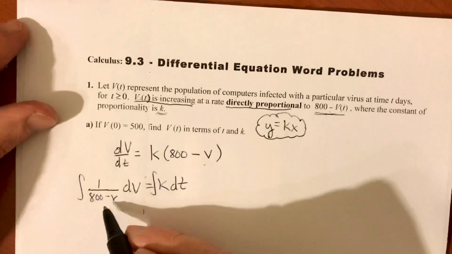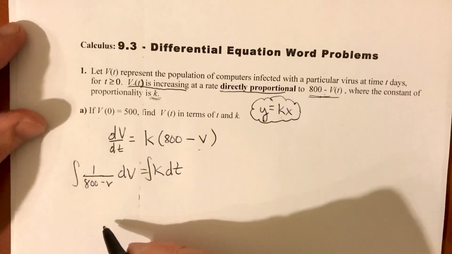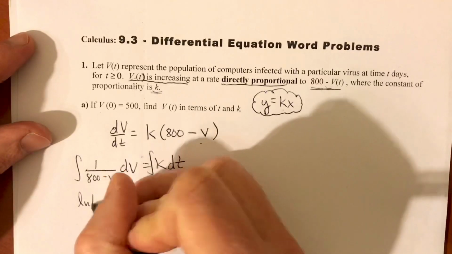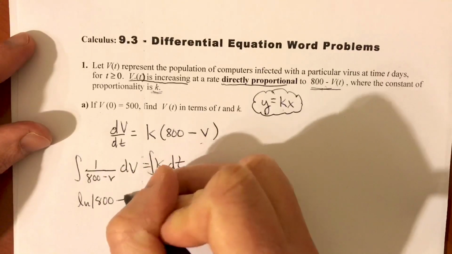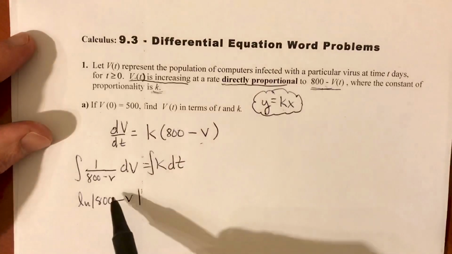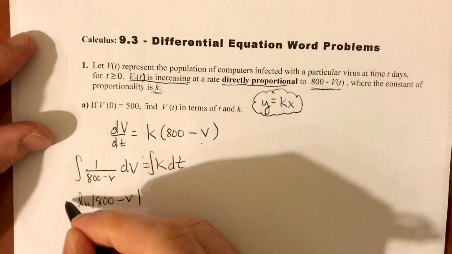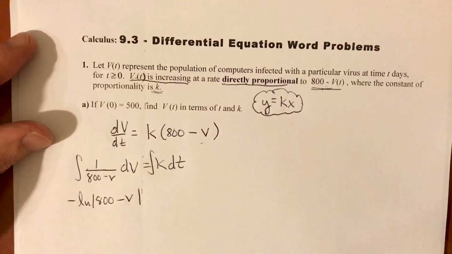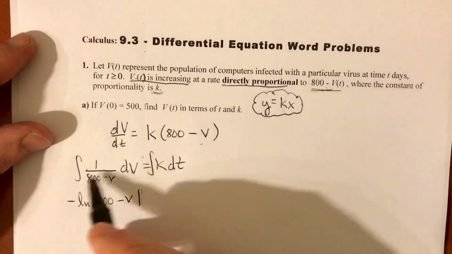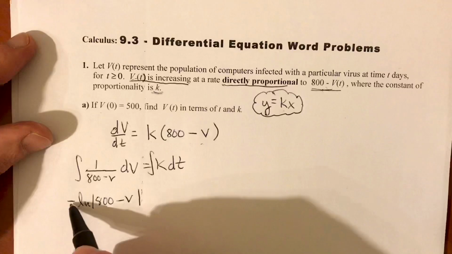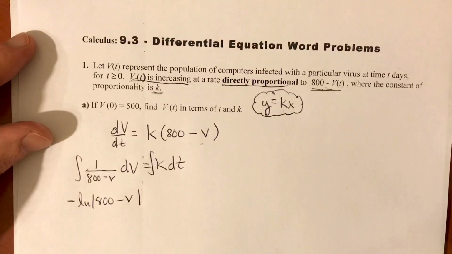The antiderivative of 1 over 800 minus v is going to be the natural log of the absolute value of 800 minus v. But just be careful because of that constant coefficient of v being -1 there. You would really need to account for that. If you need to use u substitution to do so, fine, let the whole denominator be u, but I think that's a pretty simple thing we've seen that we can account for just by putting a -1 out in front of the whole thing.